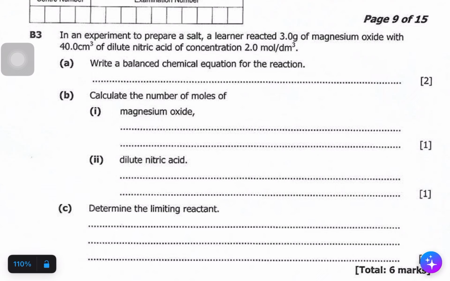So in an experiment to prepare a salt, a learner reacted 3.0 grams of magnesium oxide with 4.0 cm³ of dilute nitric acid of concentration 2 moles per dm³. This question is only about the limiting reagent and the reactant excess. It also has some elementary items in it, like balancing the chemical equation and stating the symbols. Like the first question, write a balanced chemical equation for the reaction.